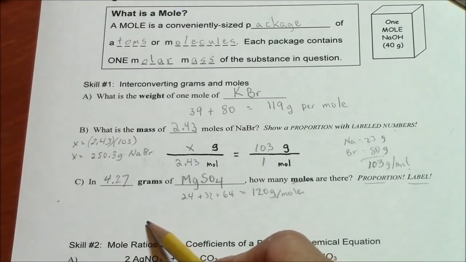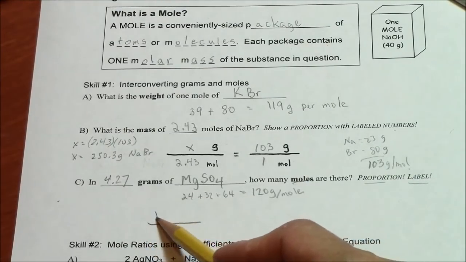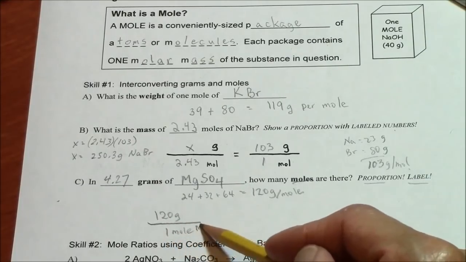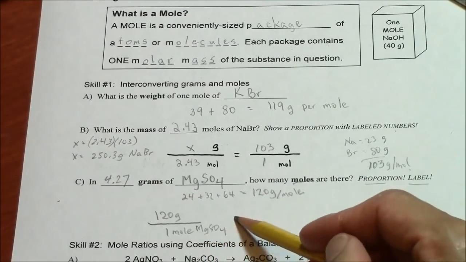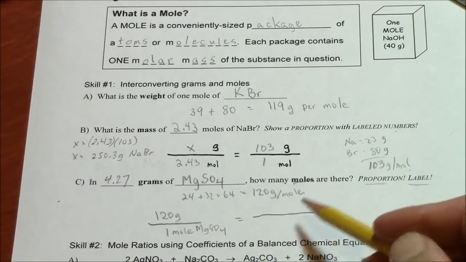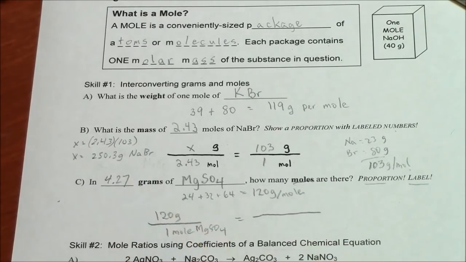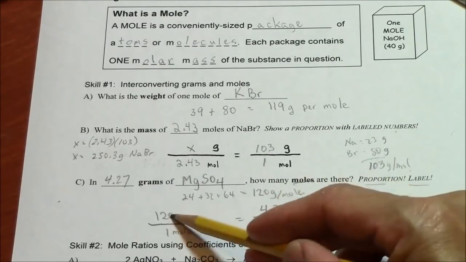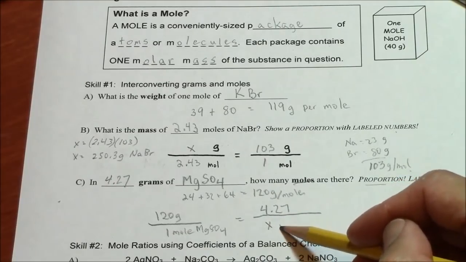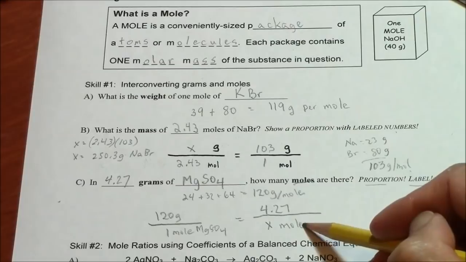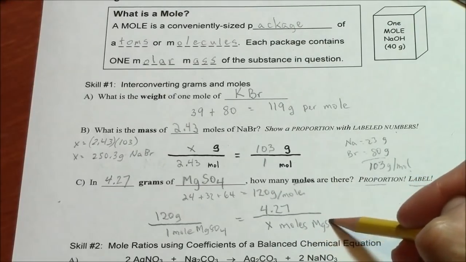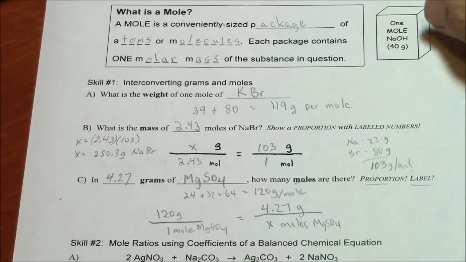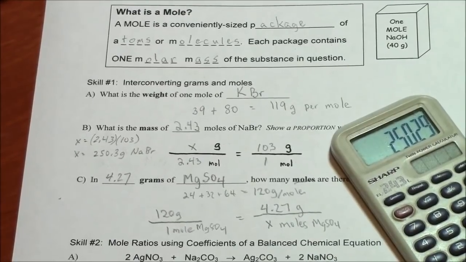So my proportion, we'll use that as a ratio. 120 grams is 1 mole of MgSO4. Notice my clearly labeled numbers. I don't have 120 grams. I have 4.27 grams. That would line up with the 120 grams on the other side. The X would represent the moles. How many moles of magnesium sulfate is this going to be? Every number is labeled. Now it's time for my little calculator to do the work.